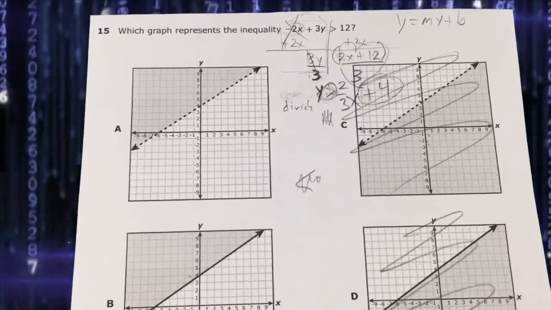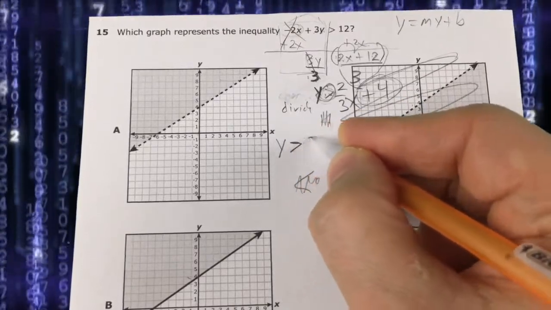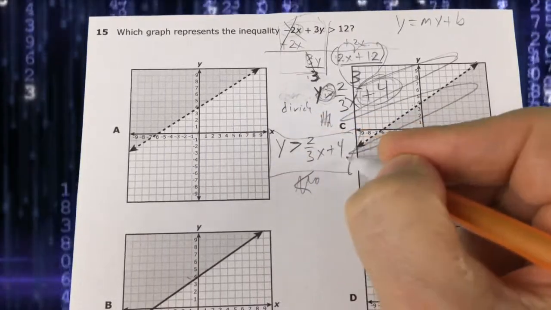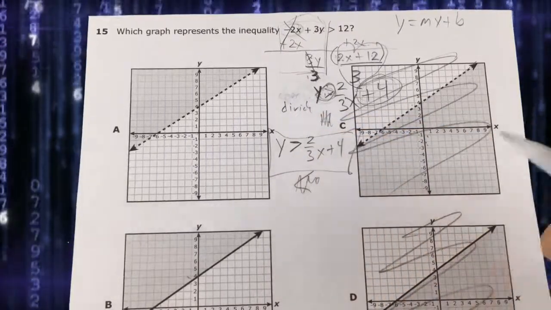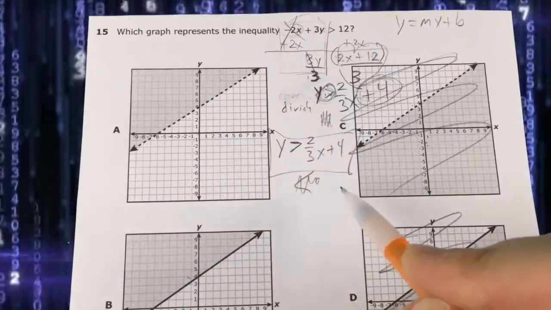The last thing I like to teach doing this, I'm going to rewrite this because it's really sloppy. This is what we're looking at. Y is greater than 2/3 x plus 4. To make dotted or to make solid? That is the question. It's really easy actually.